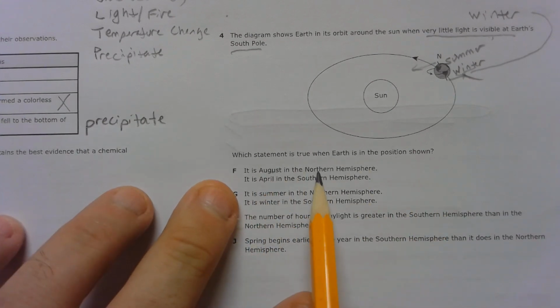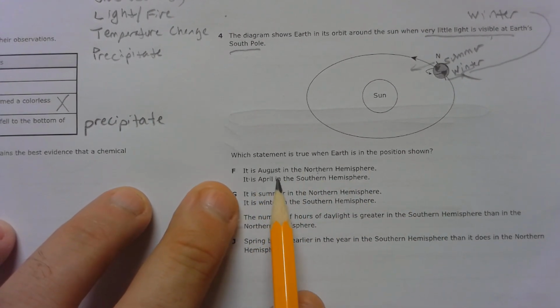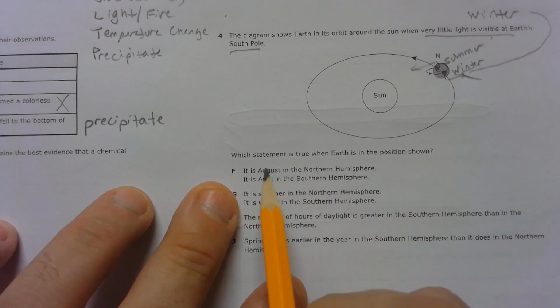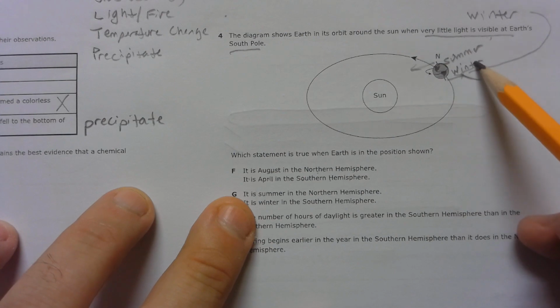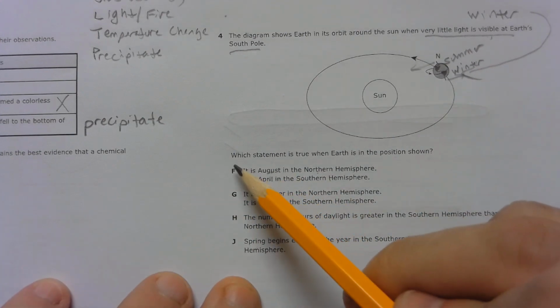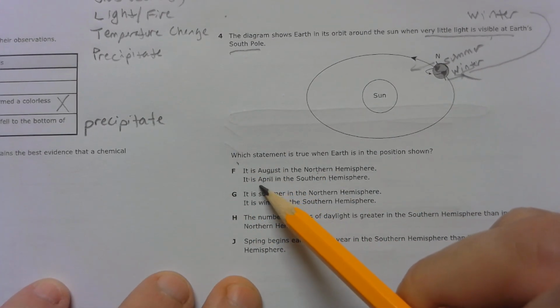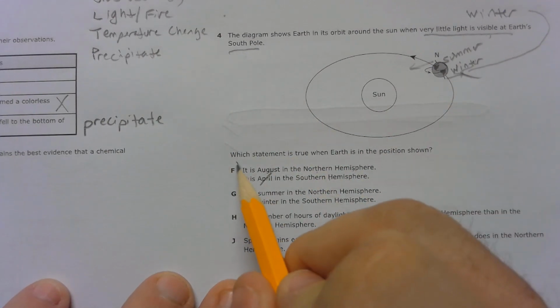It is August in the northern hemisphere. It is April in the southern hemisphere. August would be a summer month. That's true. But April is not a winter month. That's a spring month. So that one would not be true because April is not a winter month.